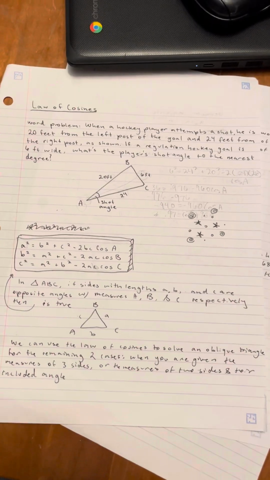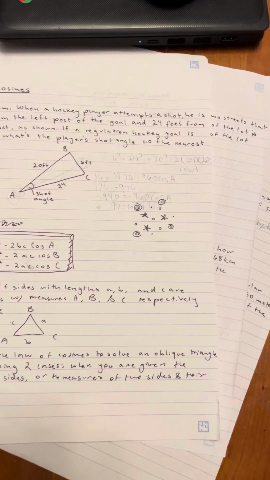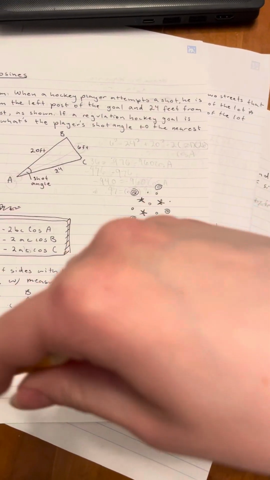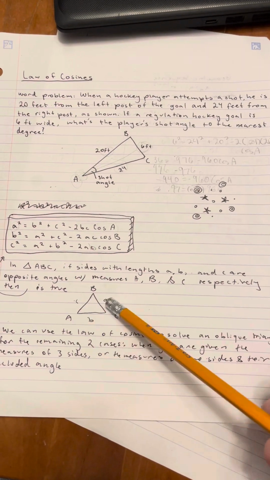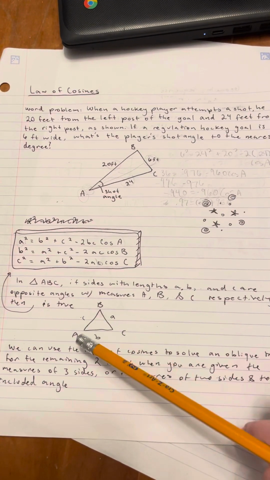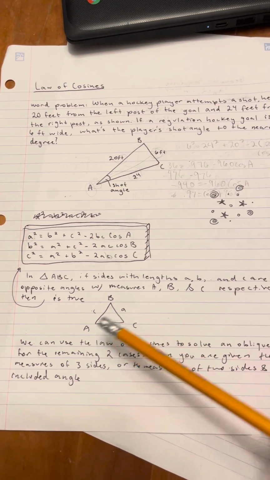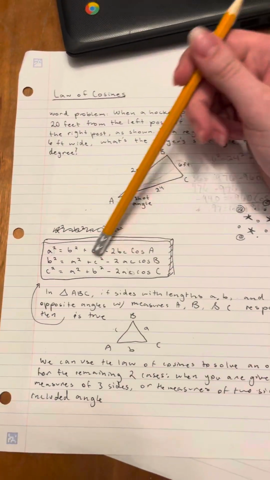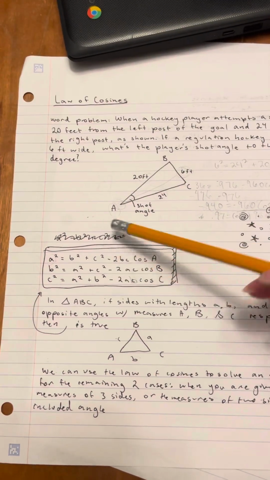So we can use the law of cosines to solve triangles that don't have a right angle for two different cases: when you're given the measures of 3 sides, or the measures of 2 sides and their included angle. So if we're given triangle ABC with side lengths a, b, and c, and their opposite angles with measures A, B, and C respectively, so each angle corresponds to the respective side, then we use these formulas to solve for different sides and angles.